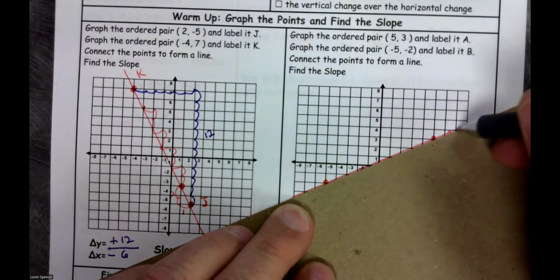Well, once again, we're just going to count it out, and I'm going to go from A to B. By the way, because this line is going up, I know this is a positive slope. Going from A to B, I'm going down 1, 2, 3, 4, 5.